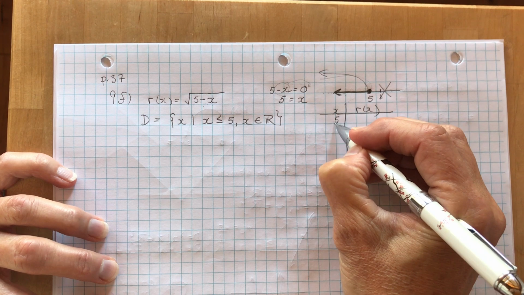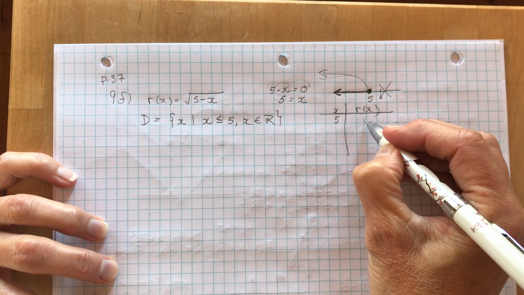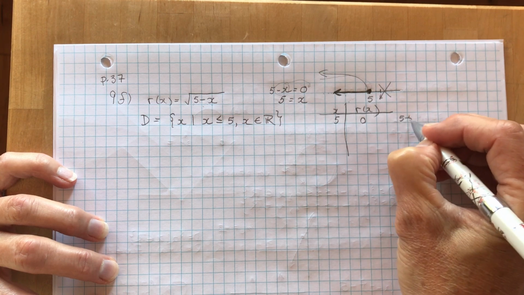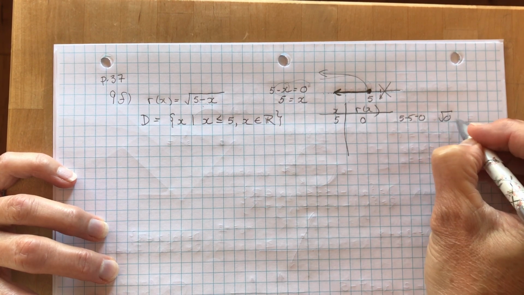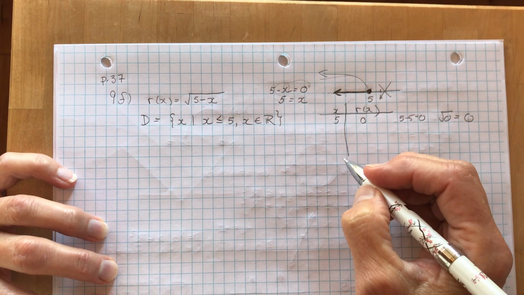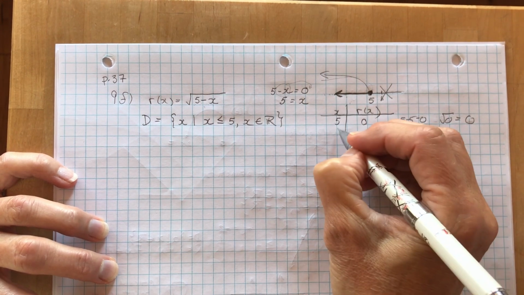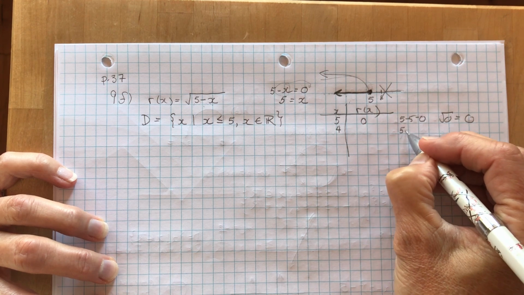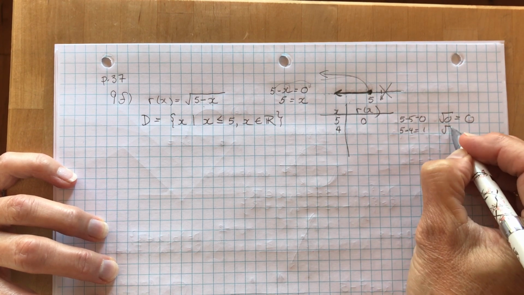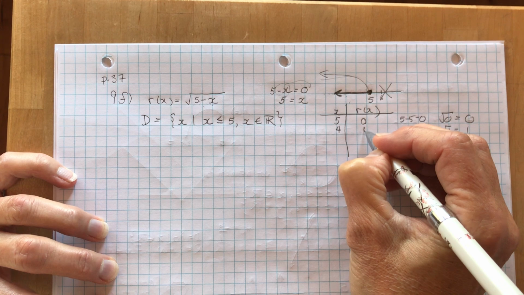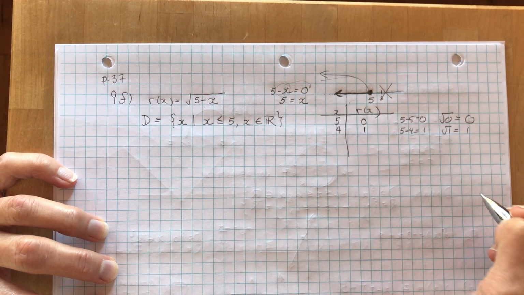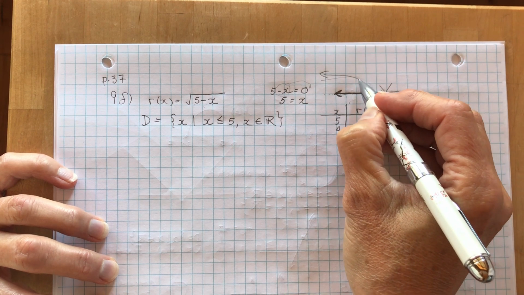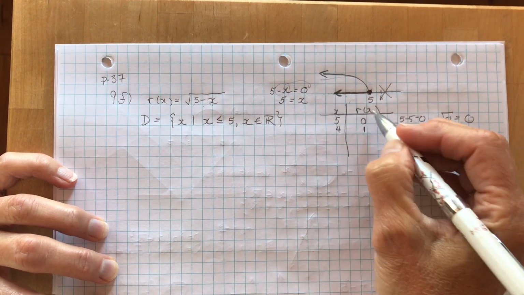So let's try some values. If I put in 5, that gave me 0, right? The square root of 5 minus 5. So 5 minus 5 was 0. The square root of 0 is equal to 0. If I put in 4, the square root of 1, so 5 minus 4 equals 1. The square root of 1 is equal to 1. So I get 4 and 1. And then you keep plugging in values, and you'll see that the function's going like this, right? It doesn't go down.